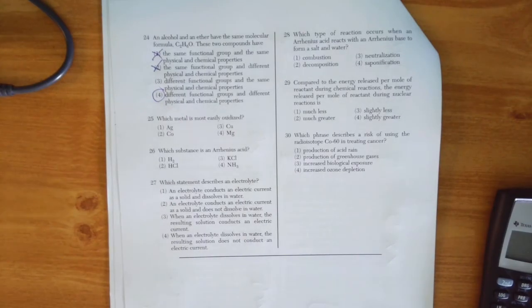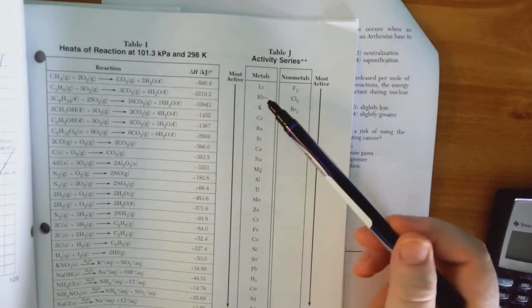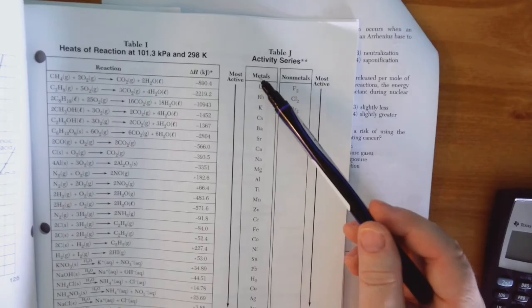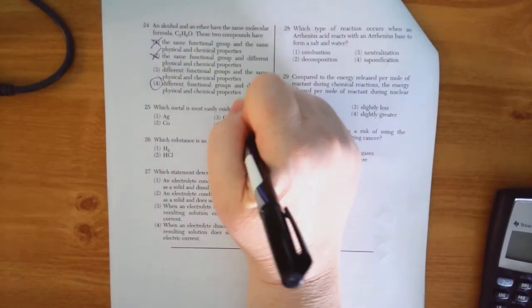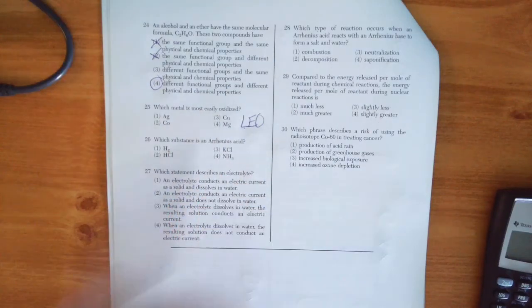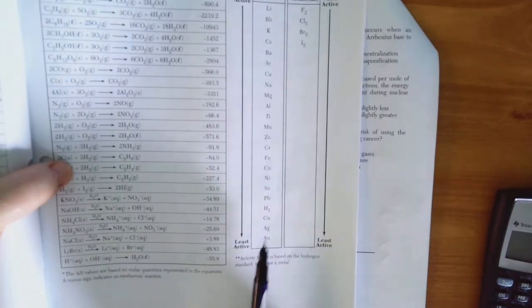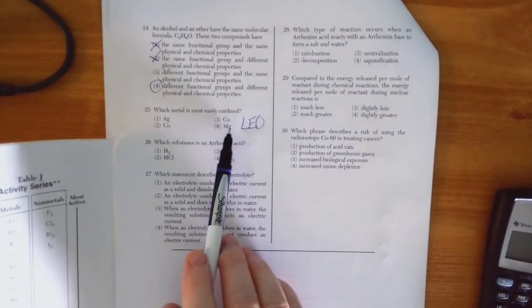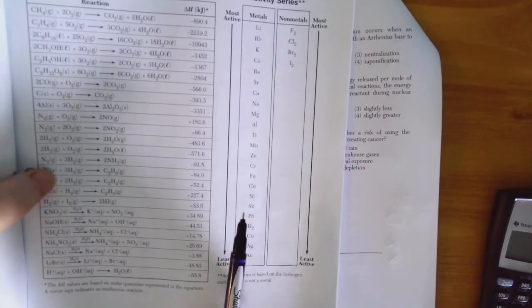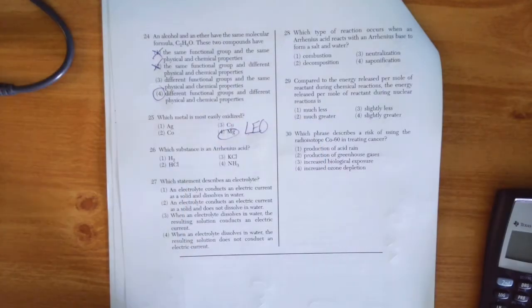Which metal is most easily oxidized? This is just a reference table question. Where do we go? Table J. Most active for metals means they're the best losers. And remember, Leo means losing electrons. So basically, I'm looking for which one is highest on this table. Well, you can see Ag is close to the bottom, and Cu is close to the bottom. So now I'm left with Co and Mg. Well, clearly Mg is the highest one in that list.